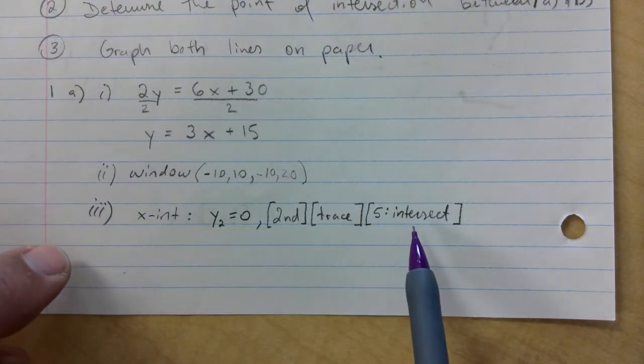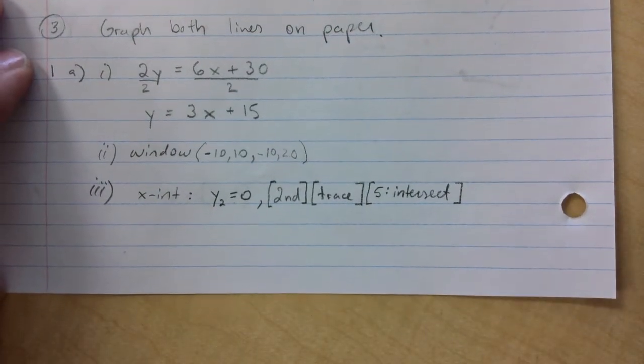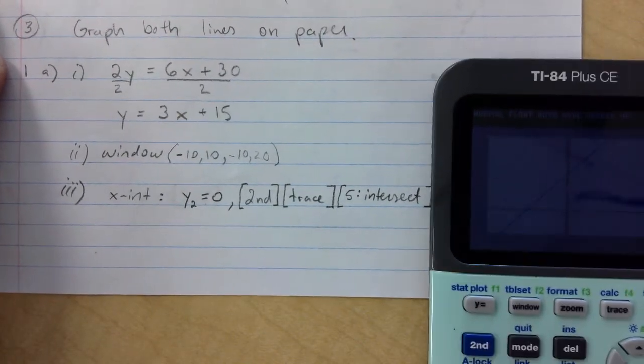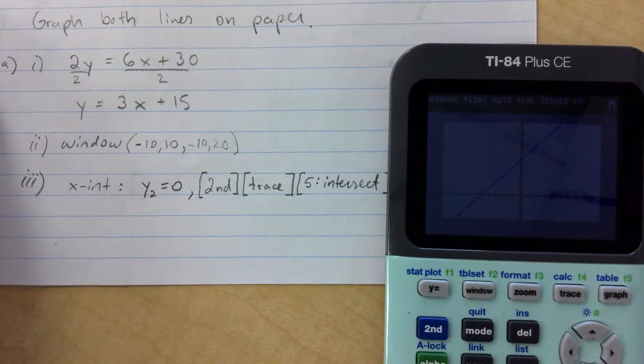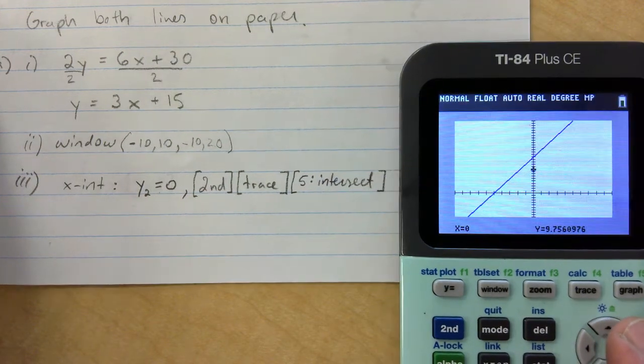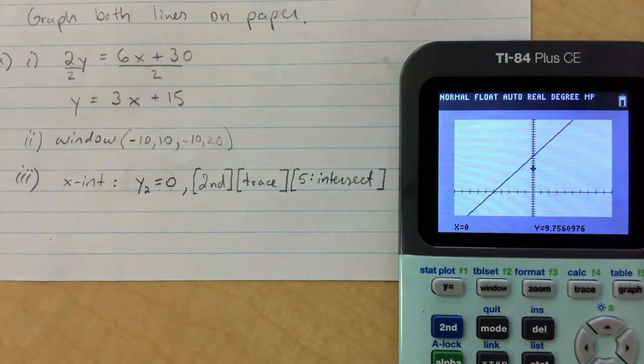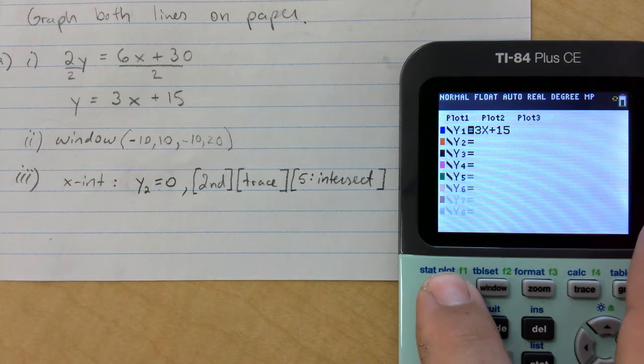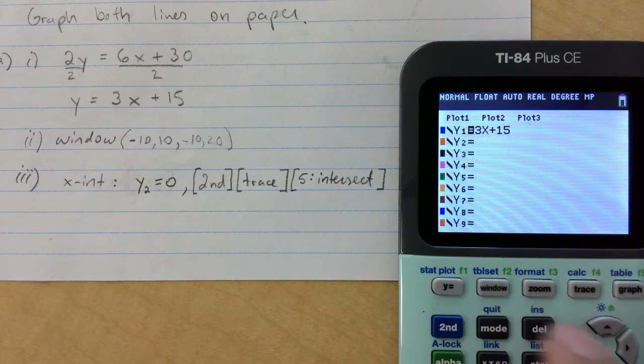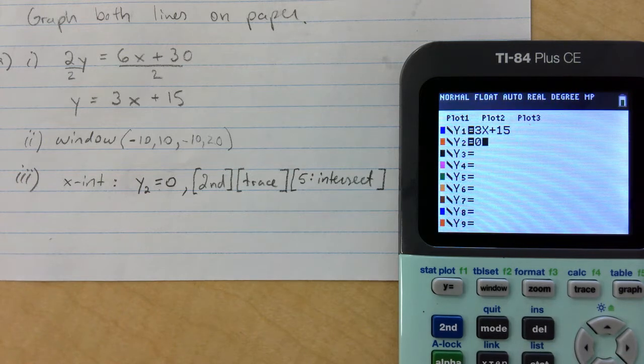So make sure you copy this down, and then we're going to try it together using our calculator. Okay. All right. So I trust that you've copied it now. So we're going to go to y equals. Go back to y equals. Press the y equals button. Y2, you go arrow down to Y2. Right? You type in 0. Okay?